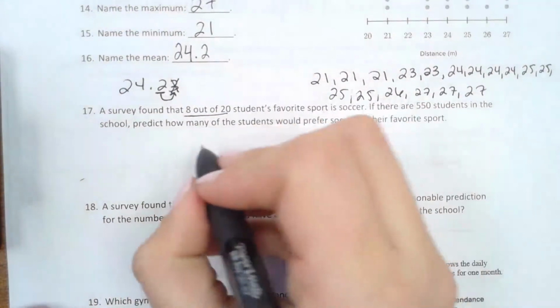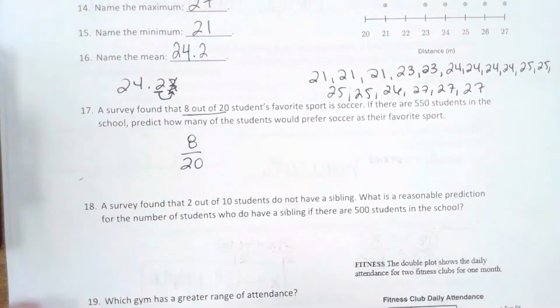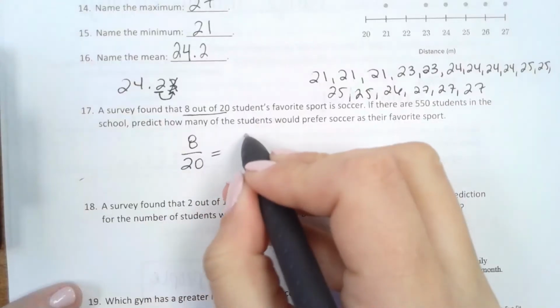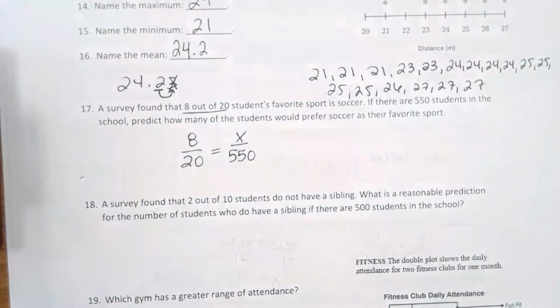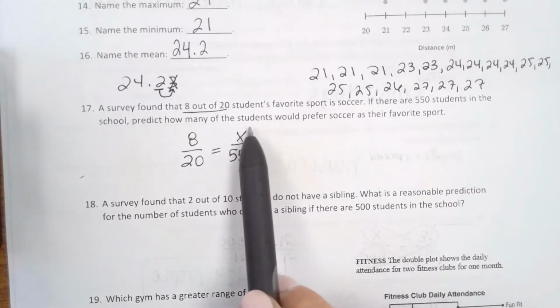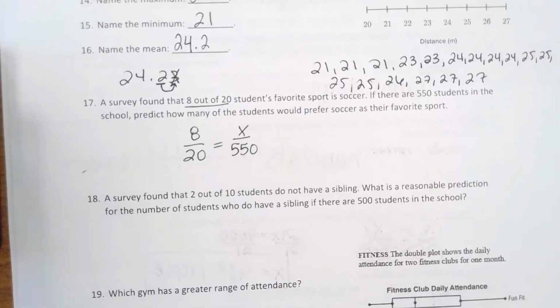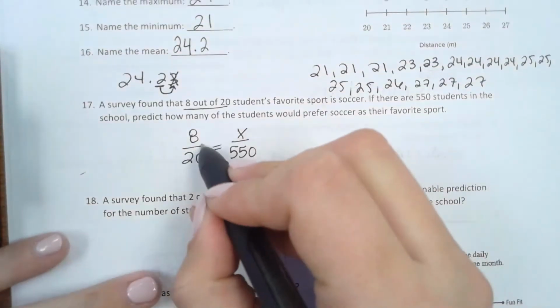So it says 8 out of 20 students like soccer from the survey. Then we're trying to figure out how many students out of 550 would also prefer soccer as their favorite sport. So your total always goes on bottom, and we're trying to predict how many students out of 550 would also like soccer. So once you have your proportions set up, go ahead and cross multiply.